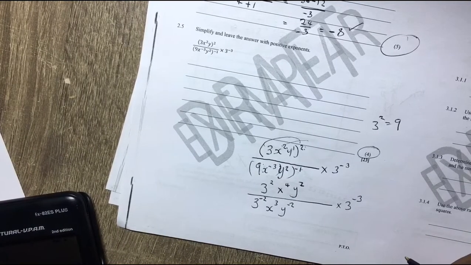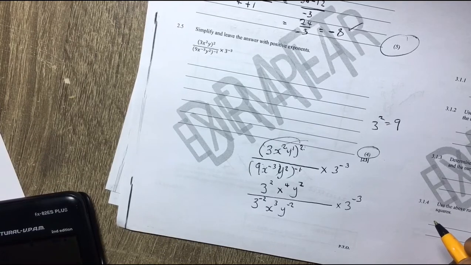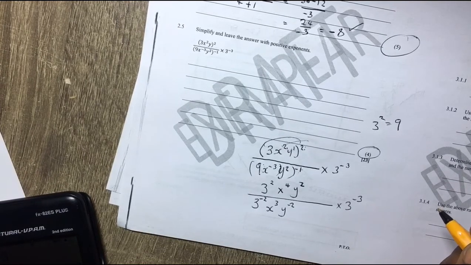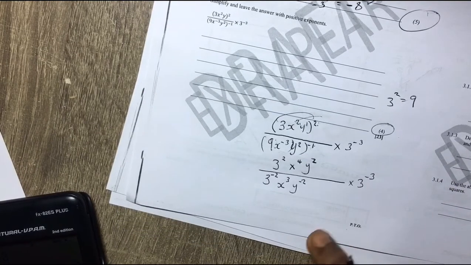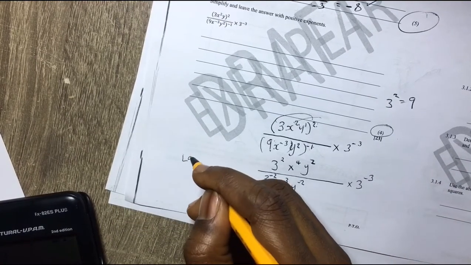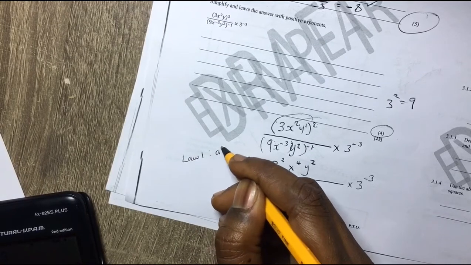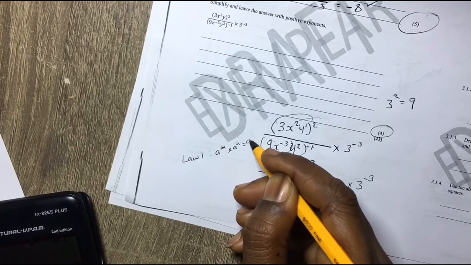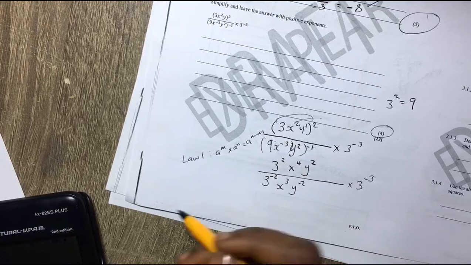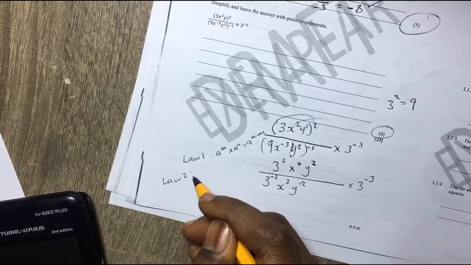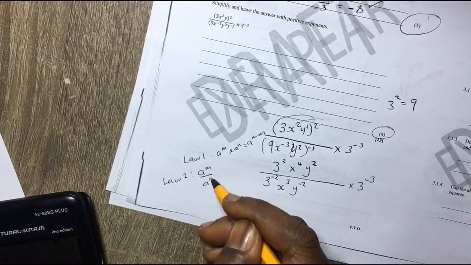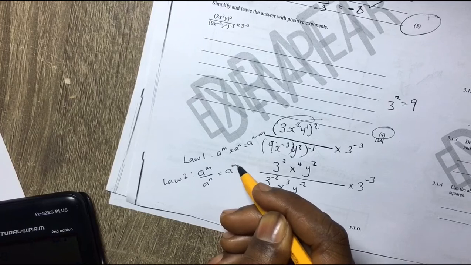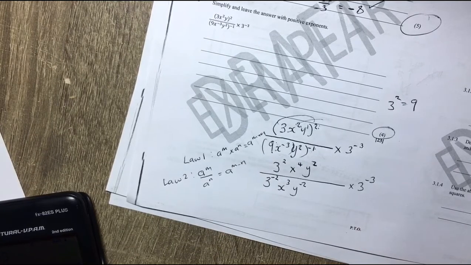The laws of exponents say if you are multiplying powers of the same base, you add the exponents, and if you are dividing powers of the same base, you subtract. So I'm going to combine those two laws in one, if you allow me. Law 1 says if I have this, I'm going to add, right? And law 2 says if I have something over something and the bases are the same, I'm going to have to subtract. Are we all clear?